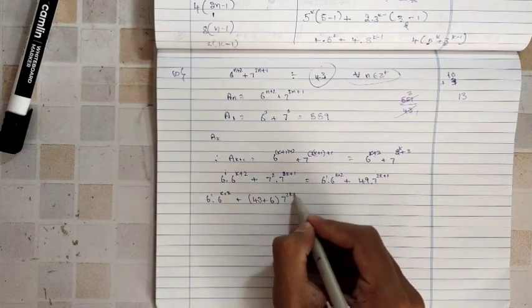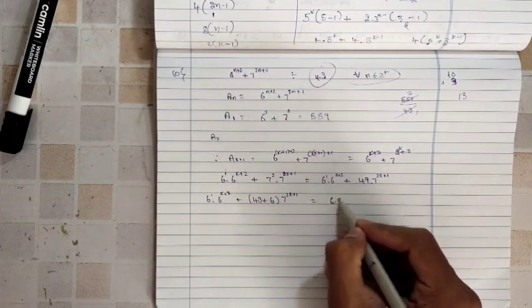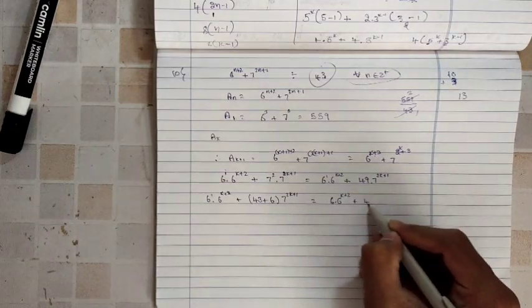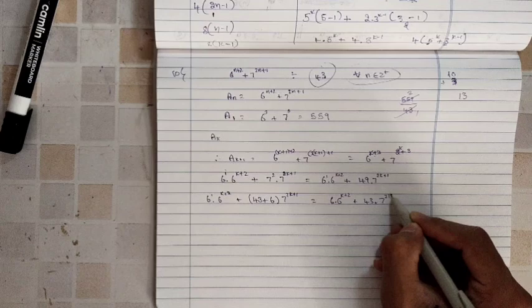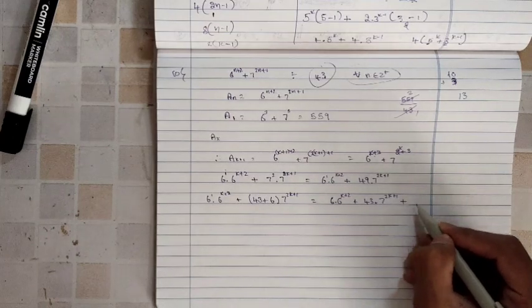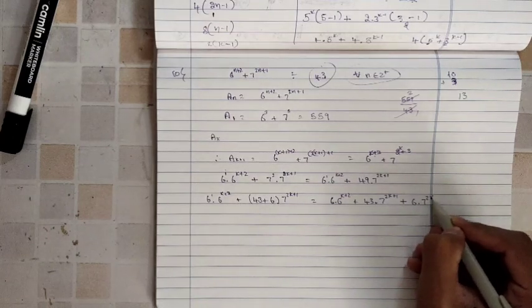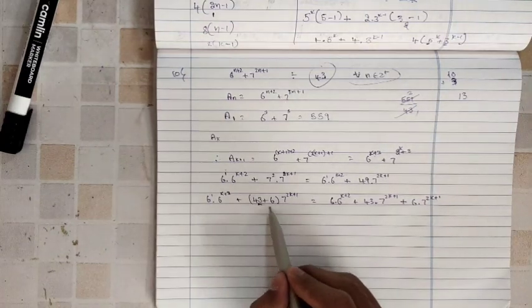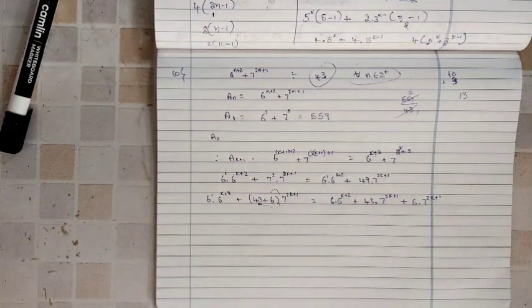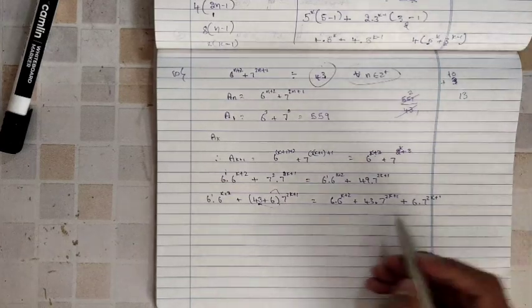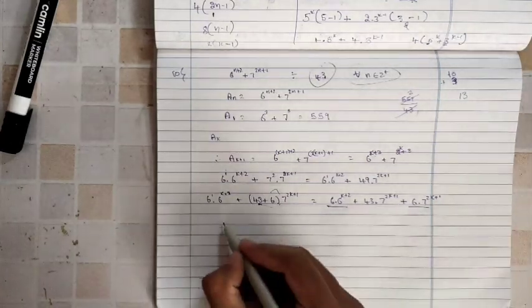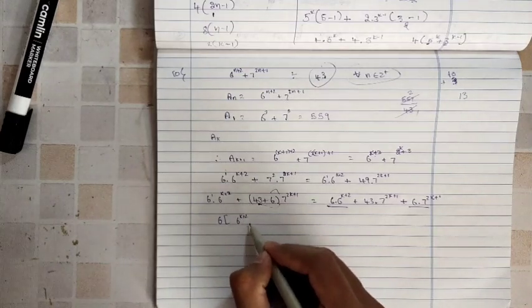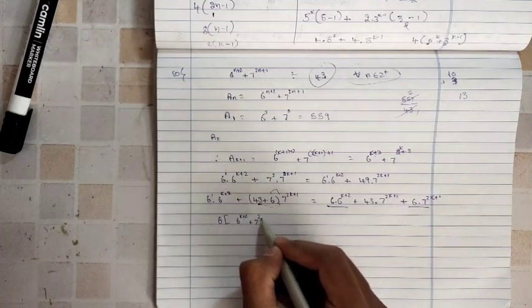into 7 power 2k plus 1, which is equal to 6 into 6 to the power of k plus 2 plus 43 into 7 power 2k plus 1 plus 6 into 7 power 2k plus 1. I am just opening the bracket, so I multiply this with this once and this with this once. Then in this term and this term I can take 6 as common.